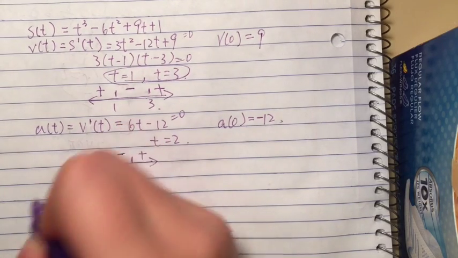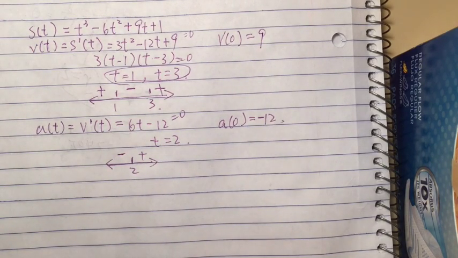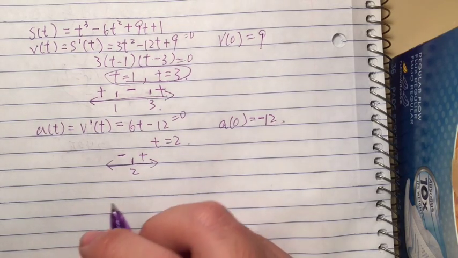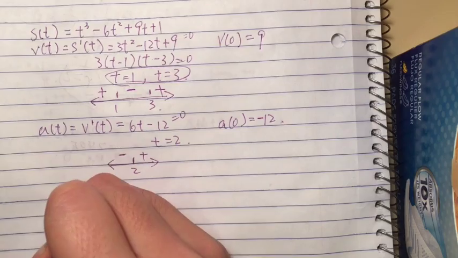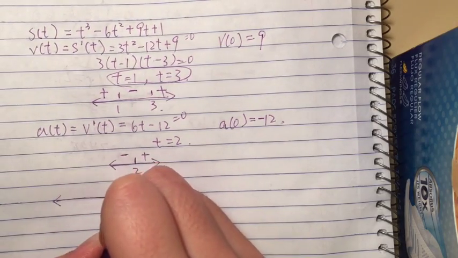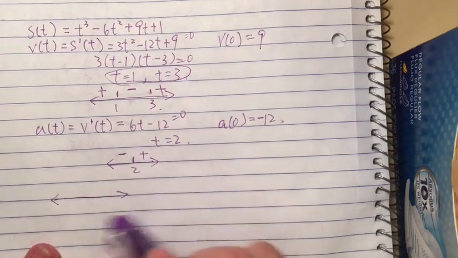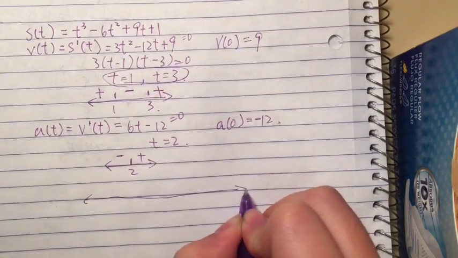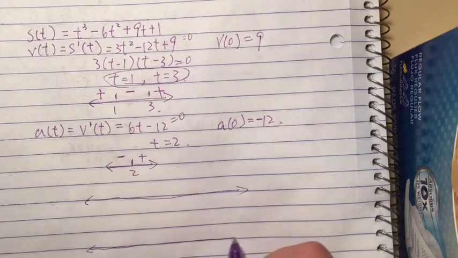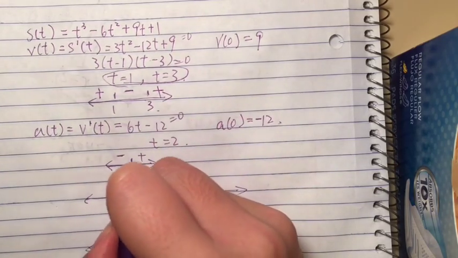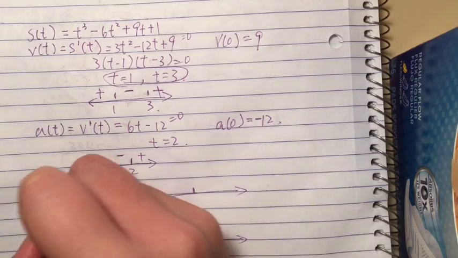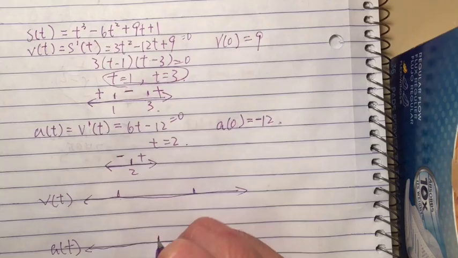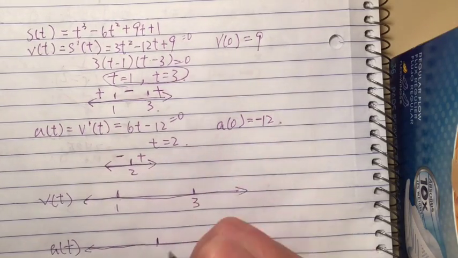C asks about when it's going to slow down and when it's going to speed up. So we should have a number line to justify our acceleration. So this is the number line, make it bigger. This is for velocity. This is for acceleration. 1 and 3 and 2.